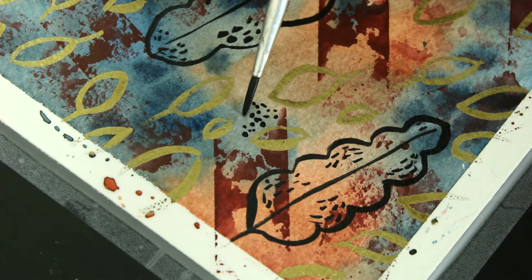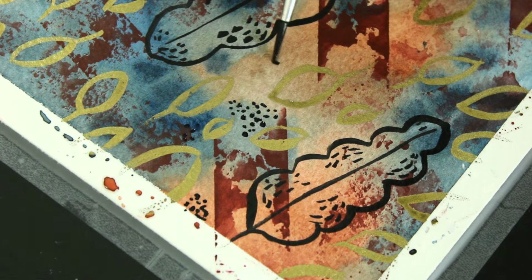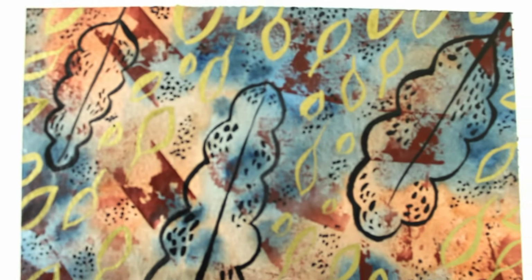But I still felt like something was missing, so I scattered some dots around to make it more complete. And now you can really see how much a little bit of sellotape can enhance the painting.